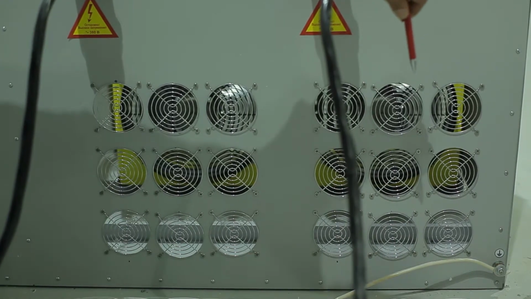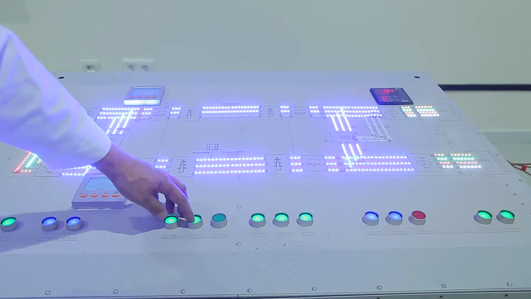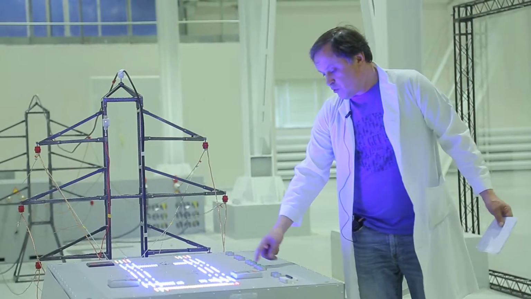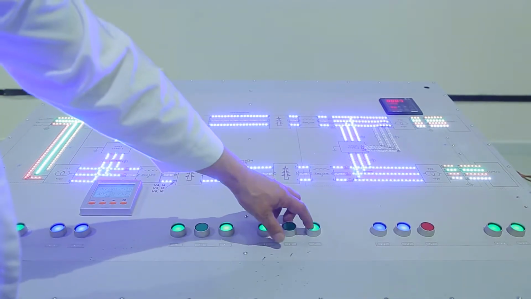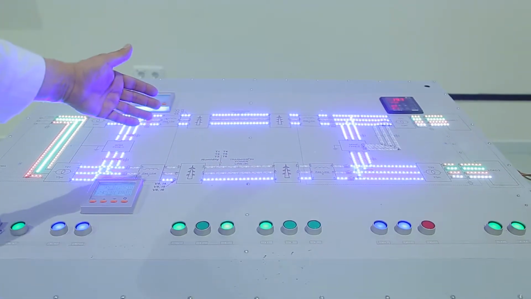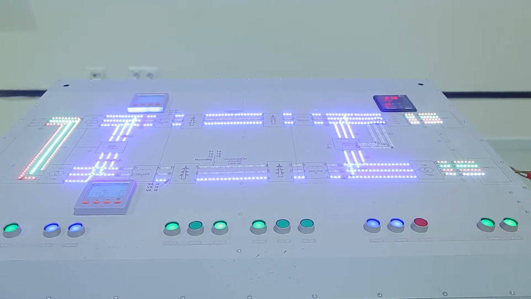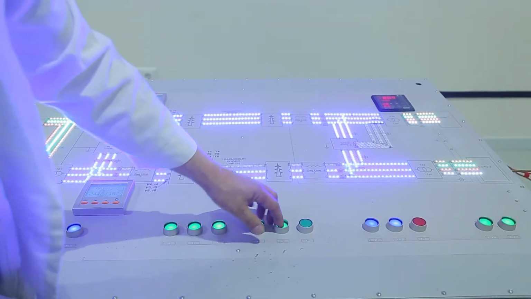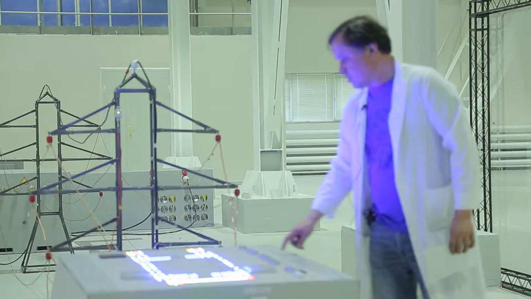The load is still in operation. We can disconnect the next 3 phases in the line. The load is still in operation. We can disconnect up to 3 phases in the line in any order. The load is still in operation. These new properties of the ELT let us perform maintenance works and servicing without disconnecting the consumers.